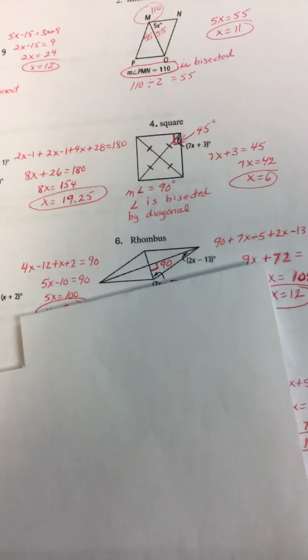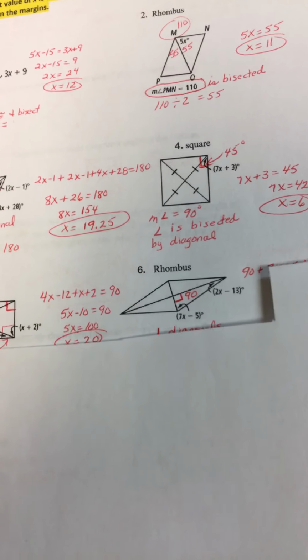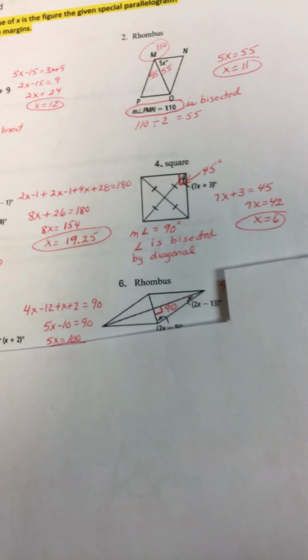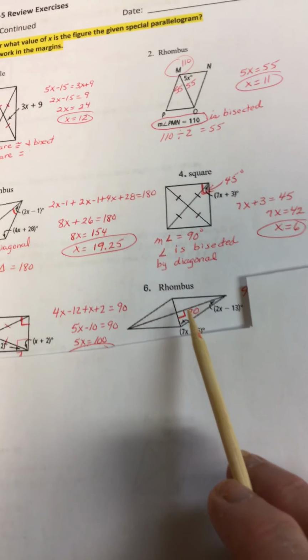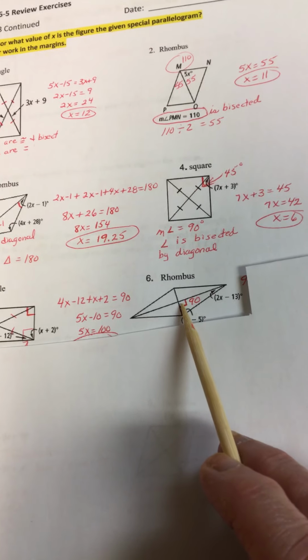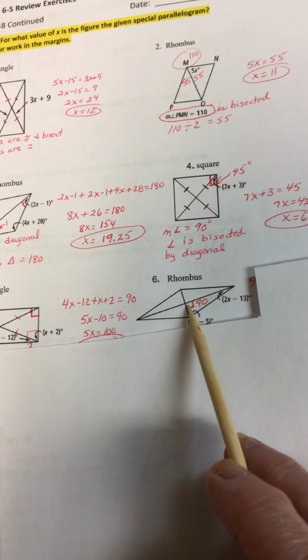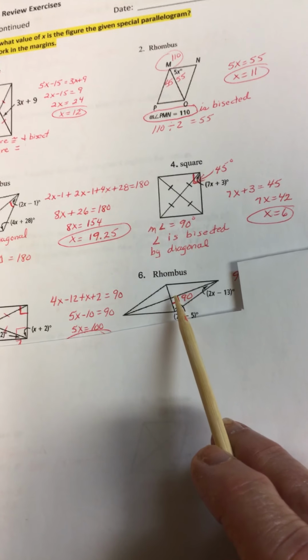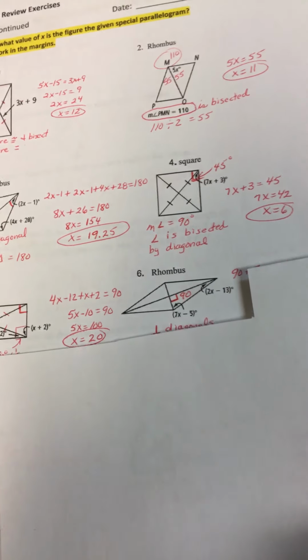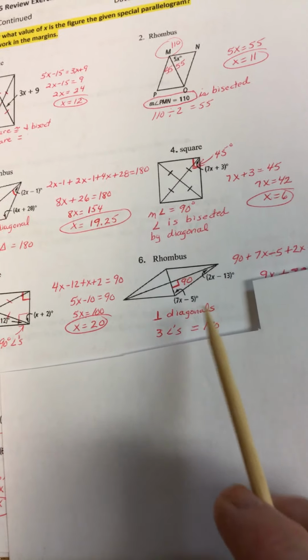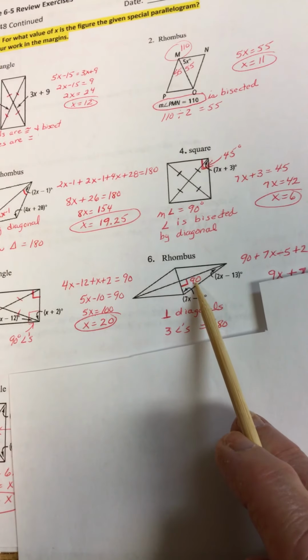All right, here's a rhombus. A rhombus has so many different particular questions they could ask. Don't know if you remember, but if this is a rhombus, which it says it is, the diagonals are perpendicular. So that angle right there measures 90. I've got 1, 2, 3 angles in a triangle, so that means they have to add up to be 180. Perpendicular diagonals make a 90.